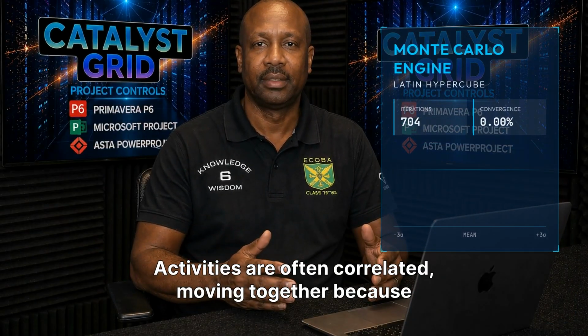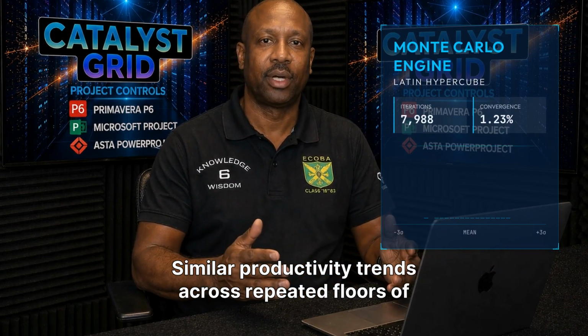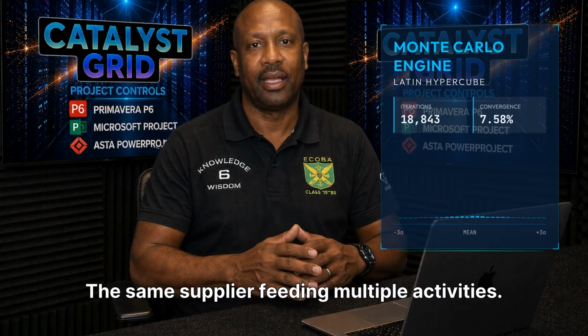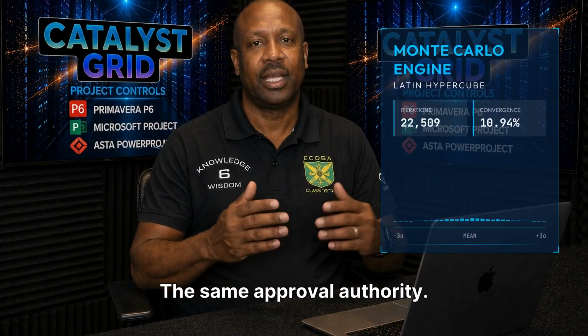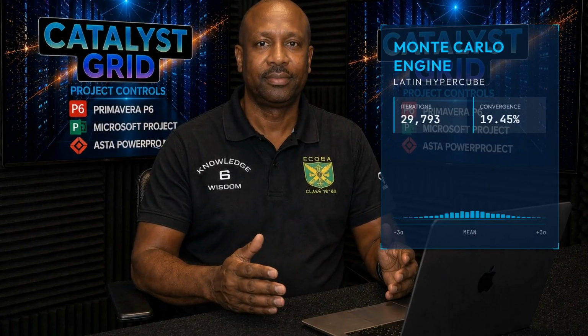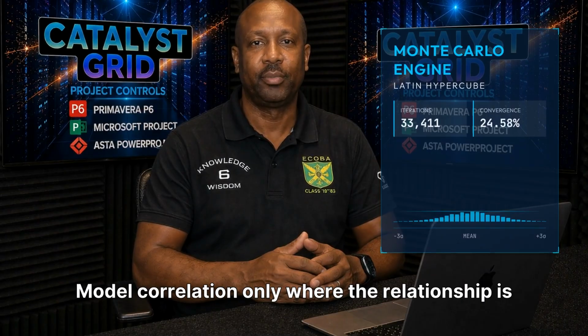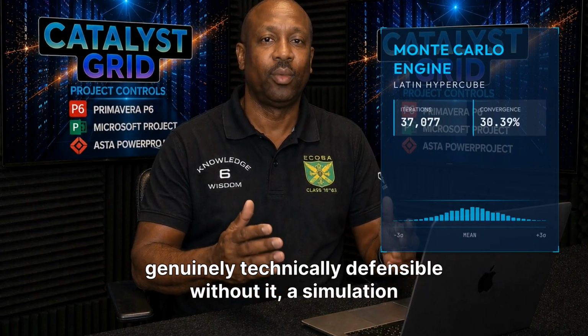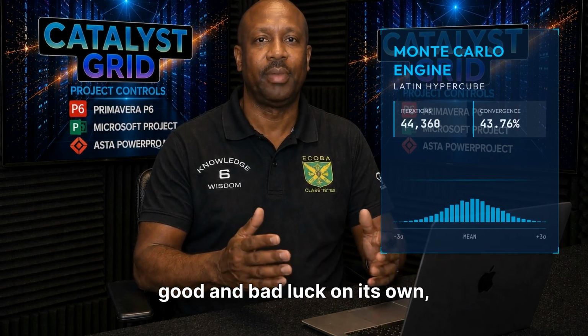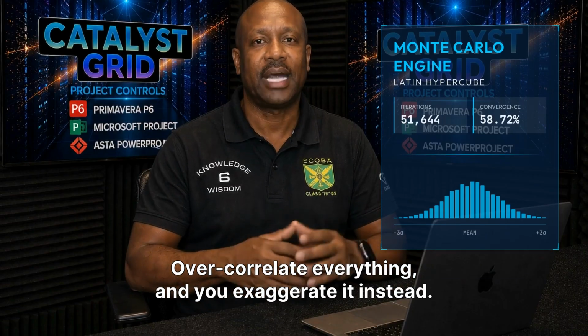Activities are often correlated, moving together because of a shared underlying driver. Similar productivity trends across repeated floors of a building. Common labor availability across a region. Shared weather exposure. The same supplier feeding multiple activities. The same approval authority. The same design team working across several packages. Model correlation only where the relationship is genuinely technically defensible. Without it, a simulation can unrealistically assume every activity independently rolls good and bad luck on its own, which understates real exposure. Over-correlate everything and you exaggerate it instead.